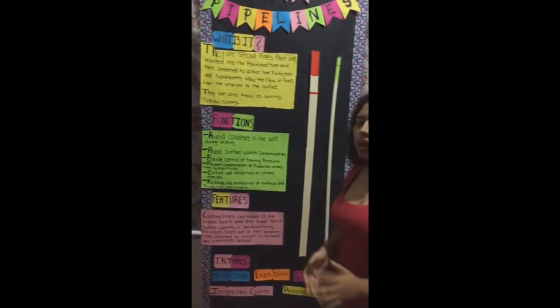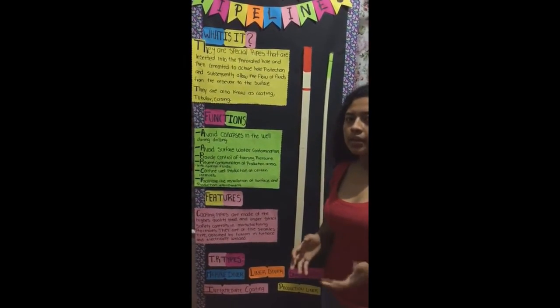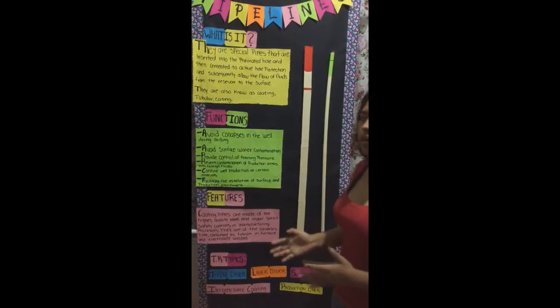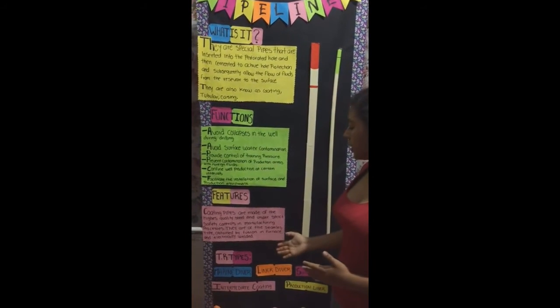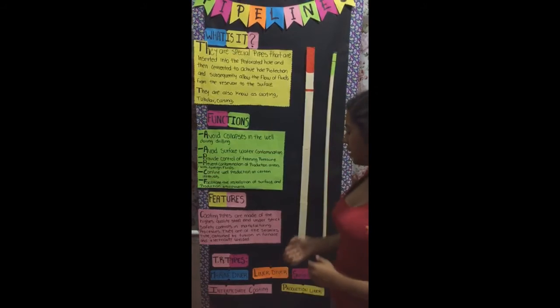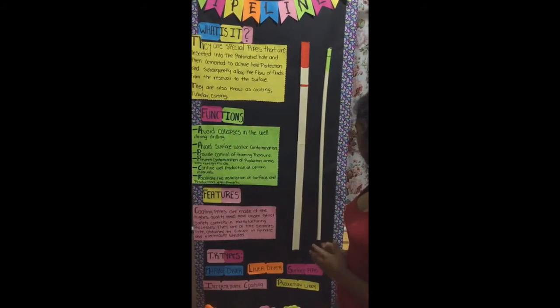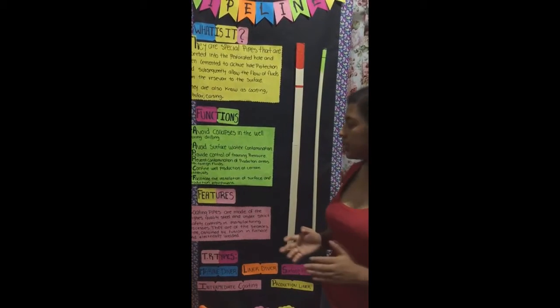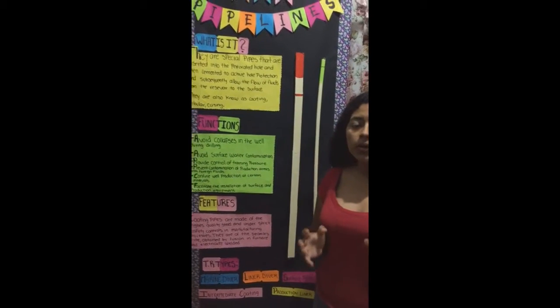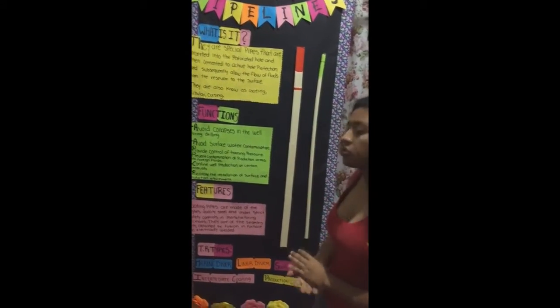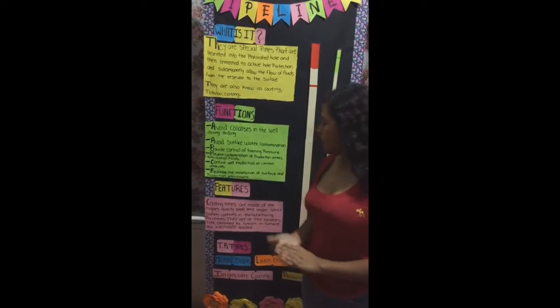Types: there exist many types. For example, marine driver and liner driver, surface pipe, intermediate casing, and production liner.